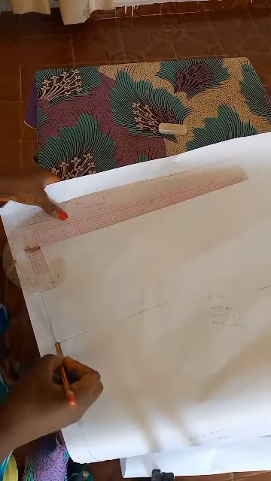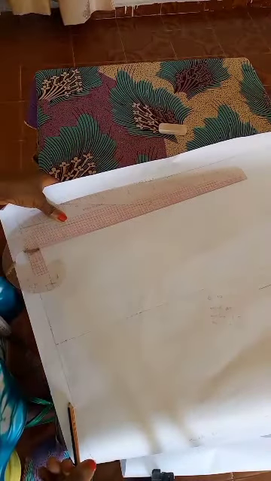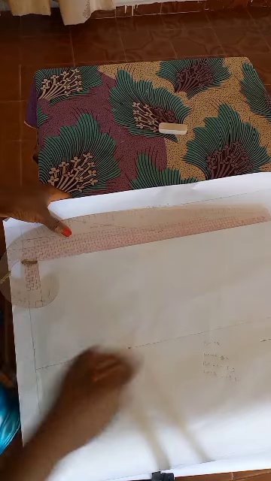So this bust line starts from this side of the margin line all through to that side. This is the back side of your pattern, that is the front side of your pattern. So the line went all the way to the front.